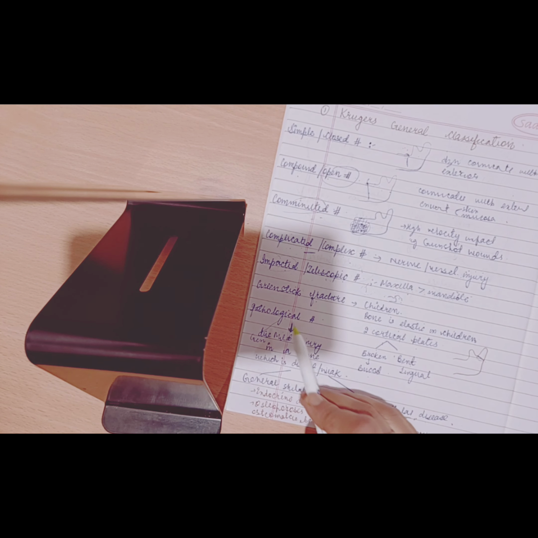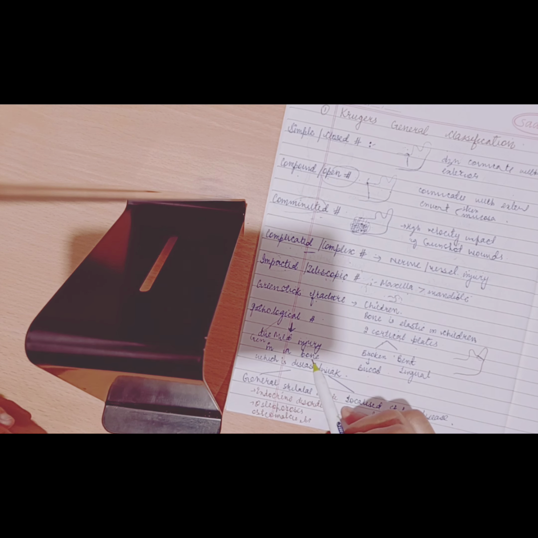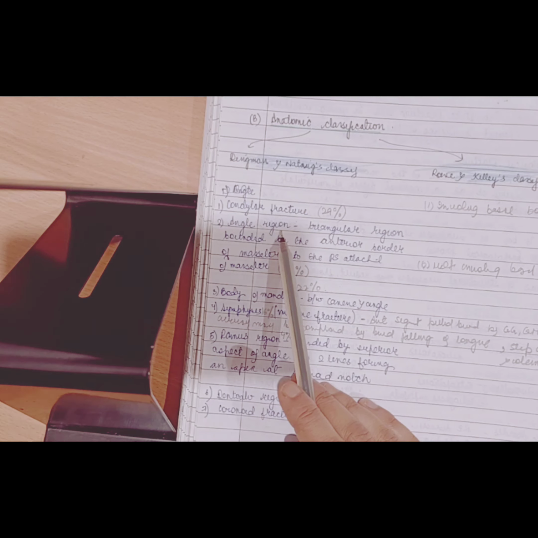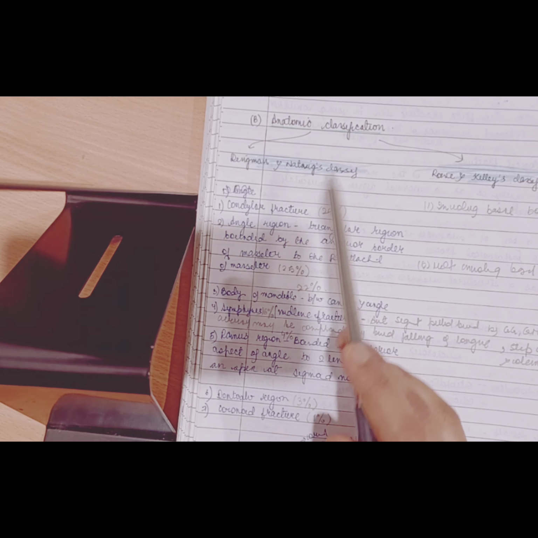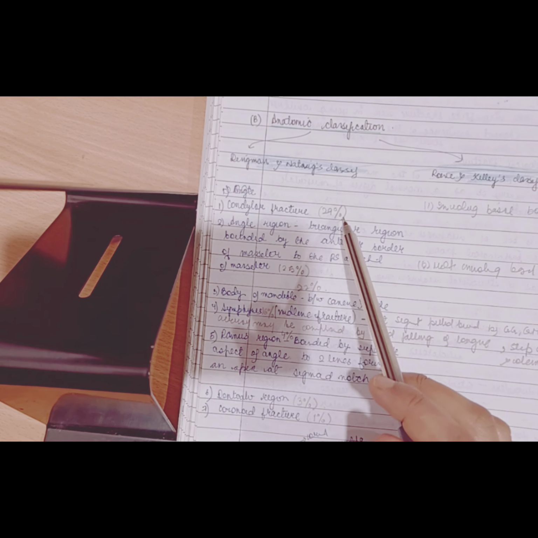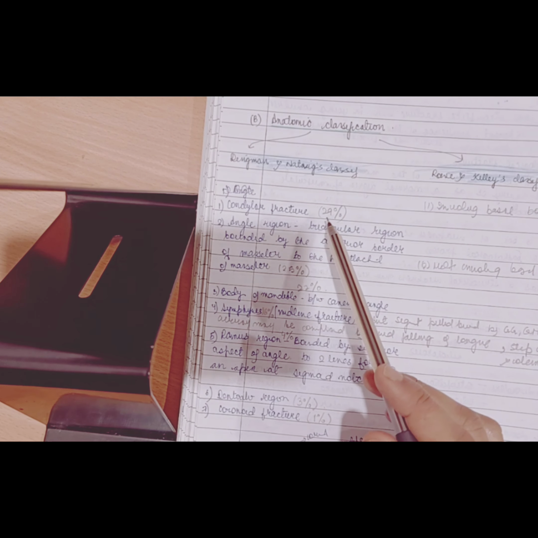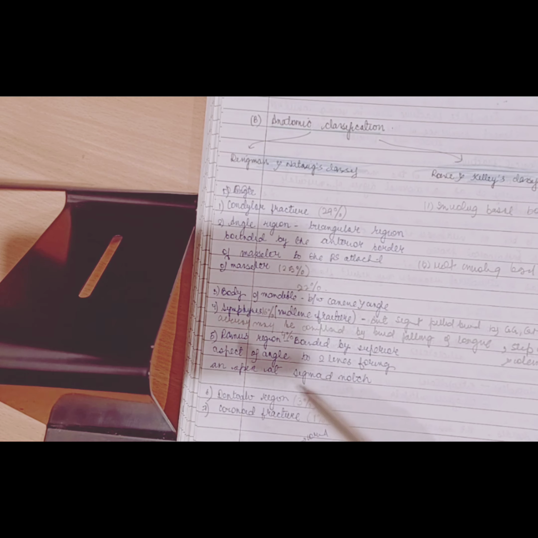Then pathological fracture, a fracture which occurs even due to mild injury in a bone which is in a pathological state, diseased, or weak because of some disease. The diseases of bone can be general or localized. So in anatomic classification, Dingman and Natvik's classification, remember the names and the percentage of the frequency of the fractures in each of the segments.